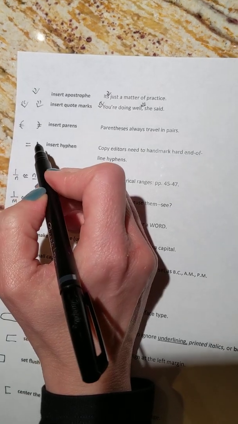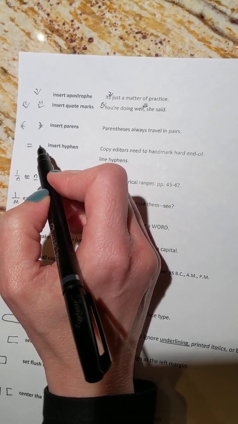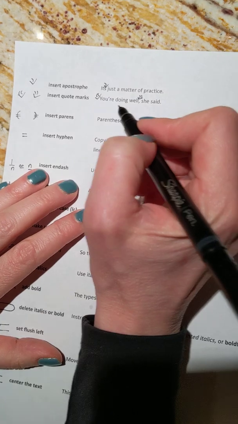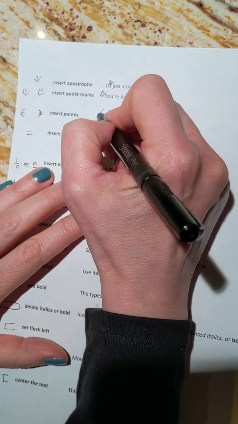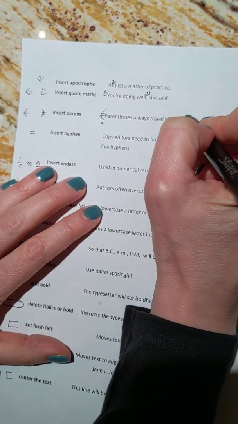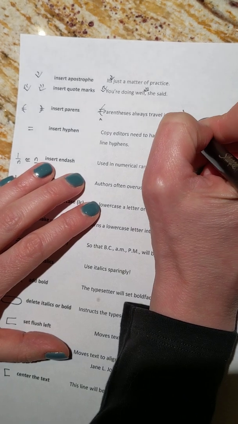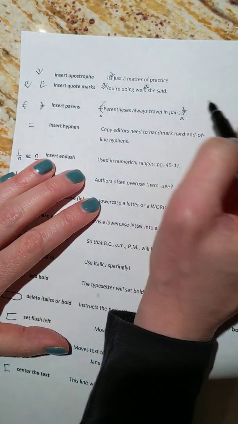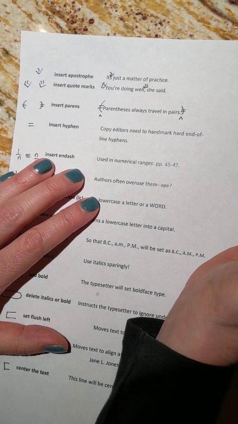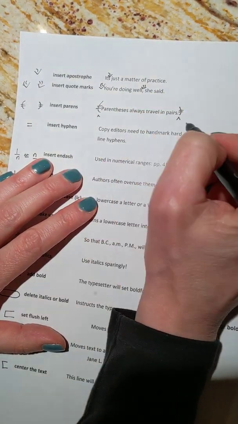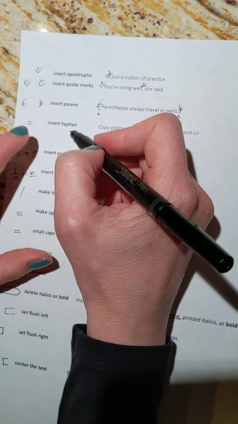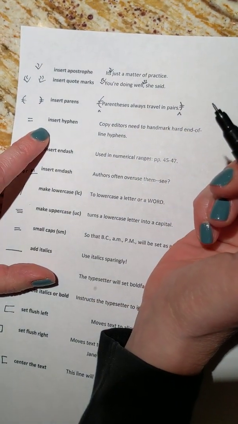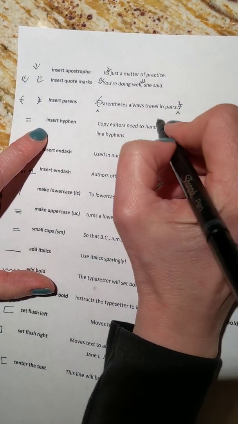Authors really like to use parentheticals, and as you know, they travel in pairs. They can be misconstrued as letters. So we put these little hash marks in them when we insert them with carets, of course. Hyphens, another thing that can be misconstrued.